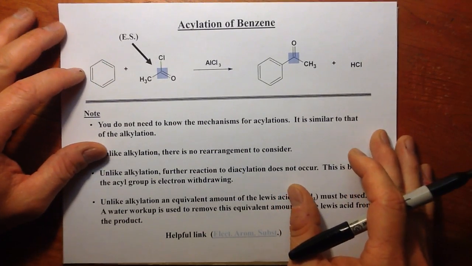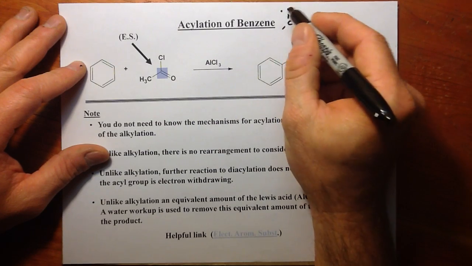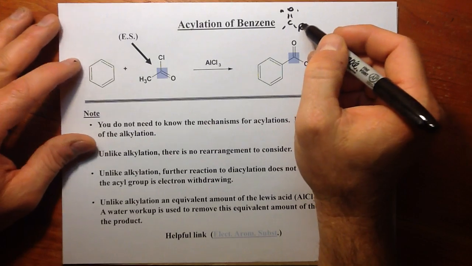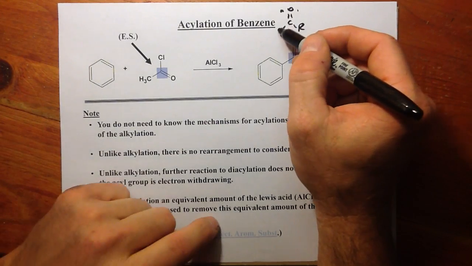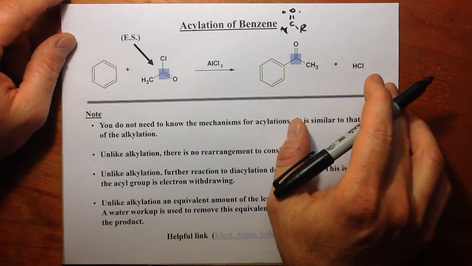Alright, acylation, acyl groups. We're going to just think of a carbonyl, and we're going to have some sort of R group or hydrogen or something off of this carbonyl, and we're going to attach this to the benzene ring. Acylation of benzene.